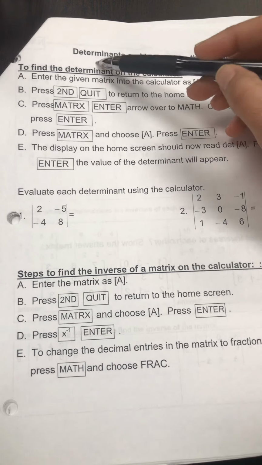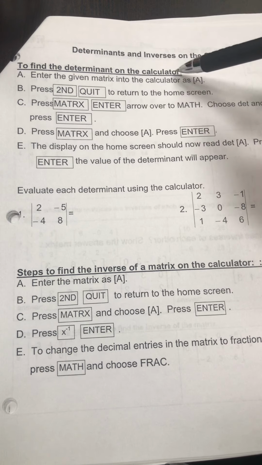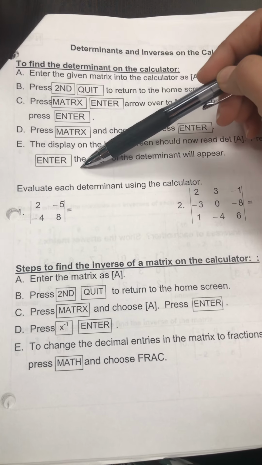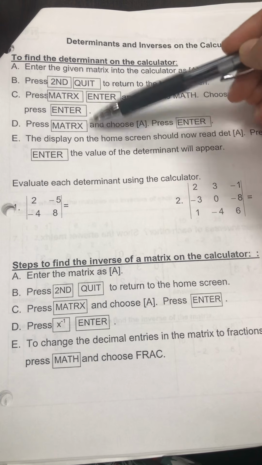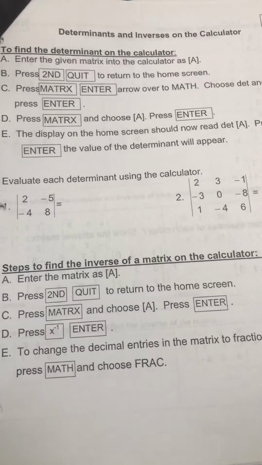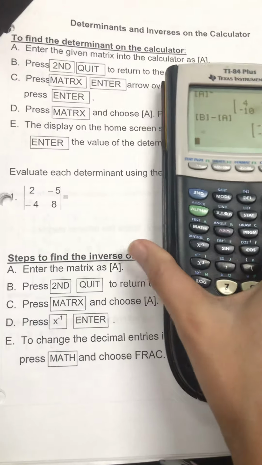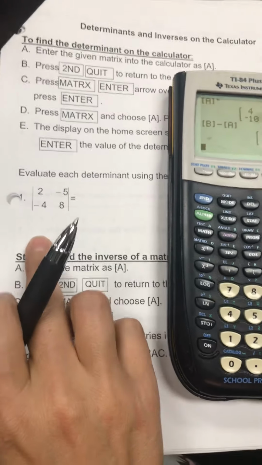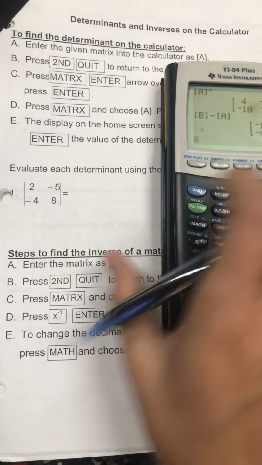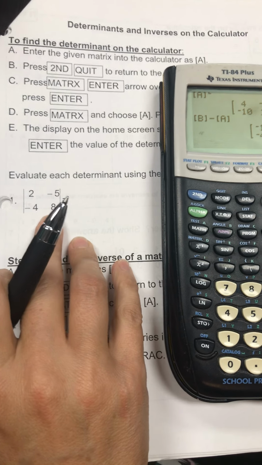All right, so let's start with determinant. To find the determinant on the calculator, the notes give you the steps already typed out, like a step-by-step instruction. But I'm going to show you on my calculator real quick. For this first example, evaluate the determinant of this matrix.